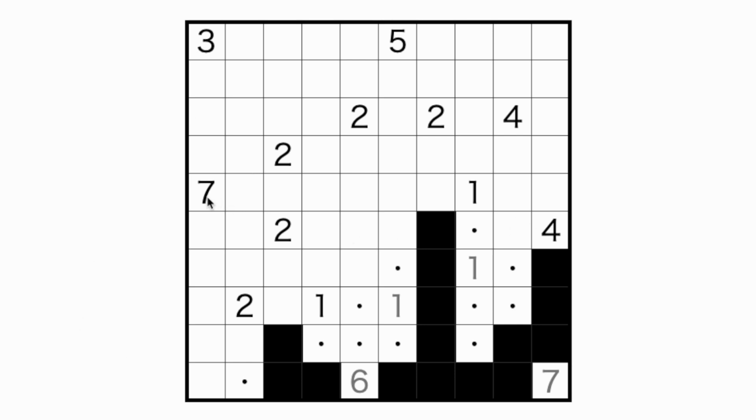Let's see about this 4 now, maybe. Not sure. Where do I look next? This region is coming out here. This region is coming out here.